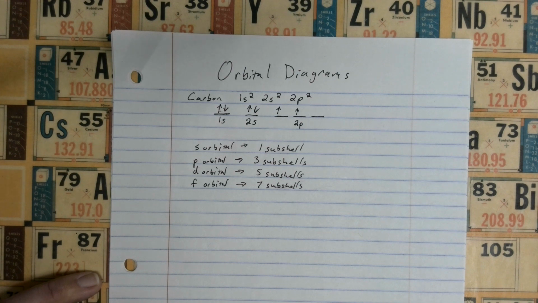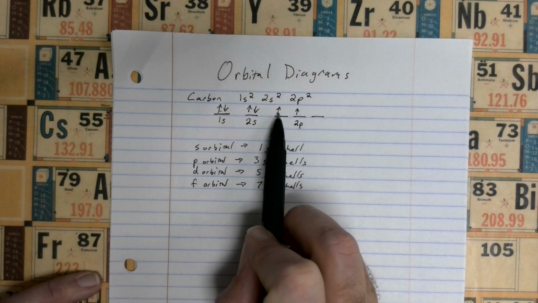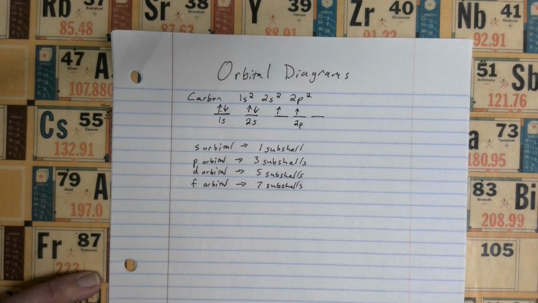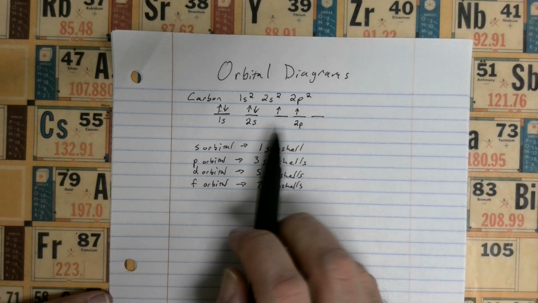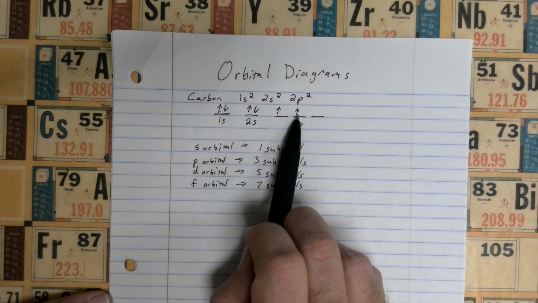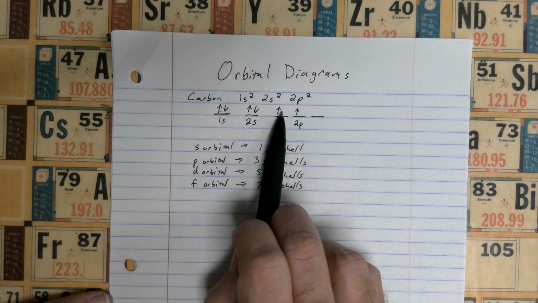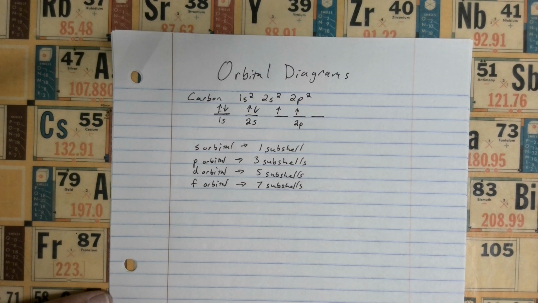Hund's rule states basically there needs to be 1 electron in each subshell before we start putting 2 in any of the subshells. And this is simply to, again, minimize repulsion. If there's an open space, an electron's going to be there before it goes next to another electron. I sometimes call this the bus rule.